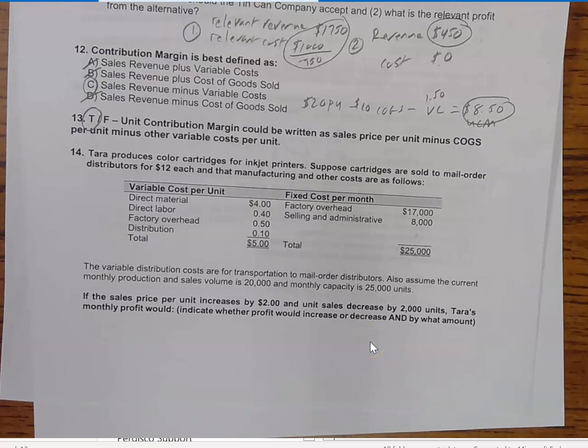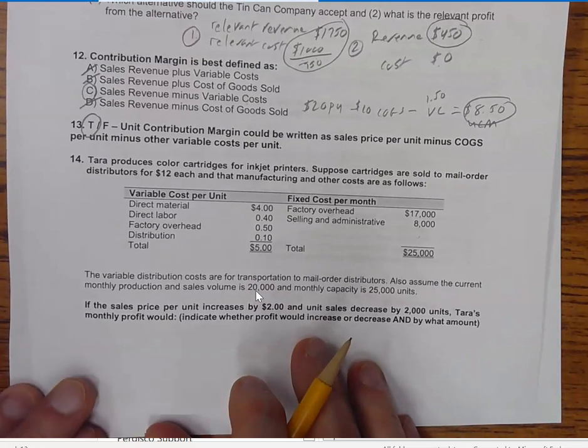This has a lot of great information. We do not have to change course. We do not have to increase our sales price by $2 a unit. So what we need to do is focus on all of the things that would change. Because one of our alternatives is to stay the course, we have to look at that. So we're selling 20,000 units per month. That's going to be important.